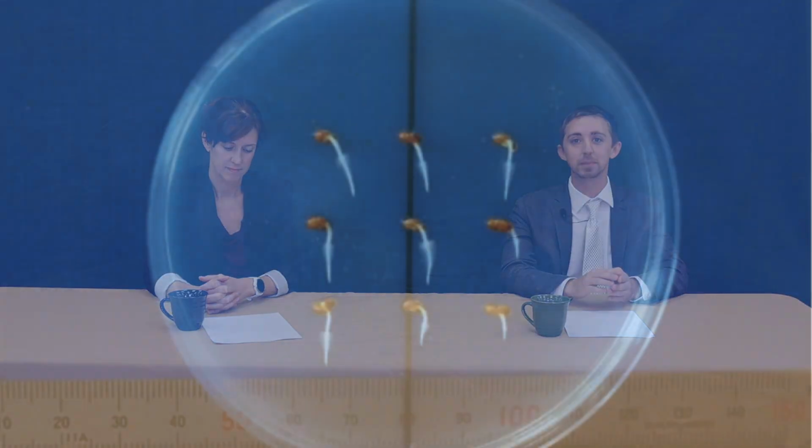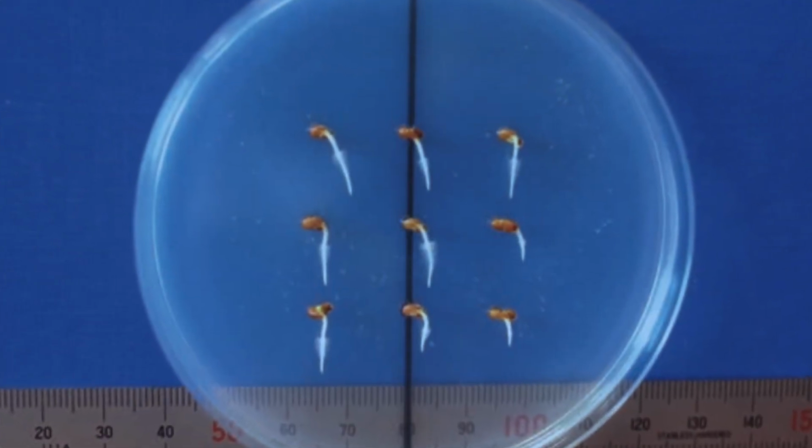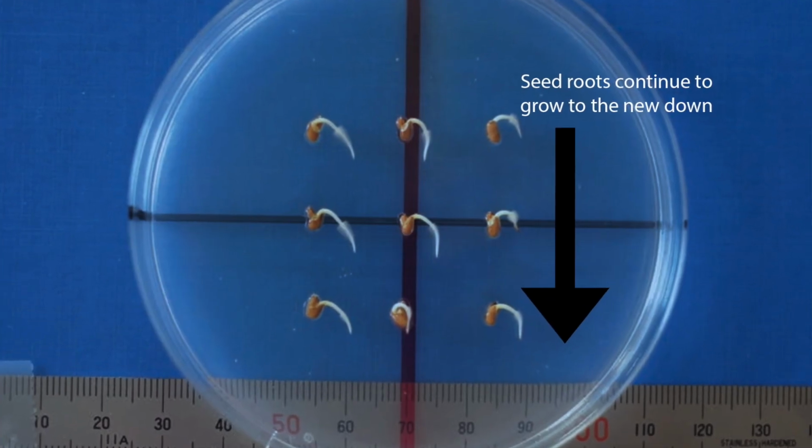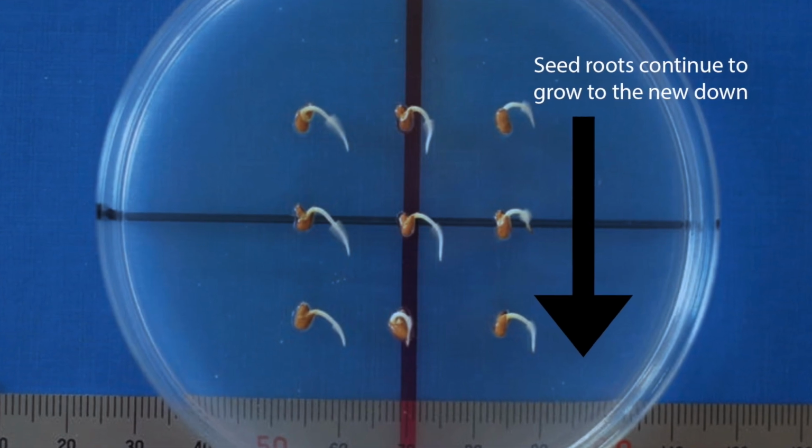Now that we've made some observations, let's dig a little deeper into some scientist-controlled experiments to learn more. Take a look at these bean seeds here. They're all oriented the same way, and as these seeds start to grow, the roots go down while the sprouts go up. But after a few days of growth, the seeds were rotated 90 degrees. Well, once those seeds felt that new change, they then grew their roots to the new up and down, also rotating 90 degrees.